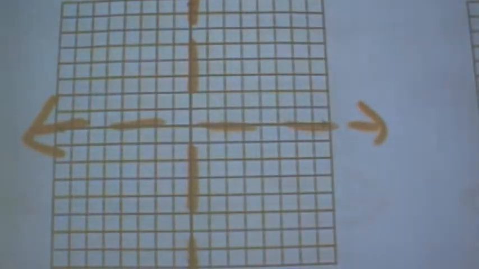Okay, what does your graph look like? Asymptotes on the actual graphs. 1 and 3 also. Now what if I wanted to put a number in between here, like 2? It'd be 3 over 2.